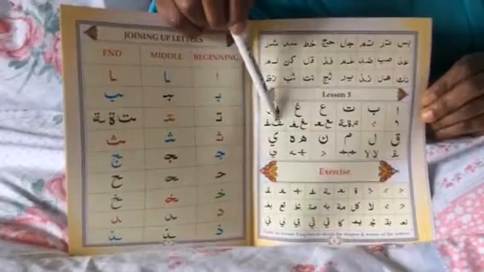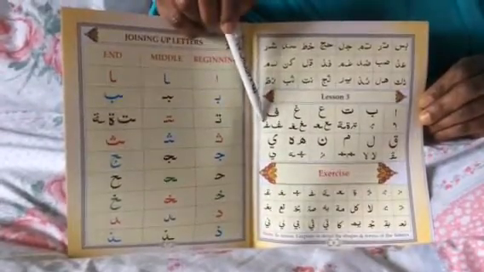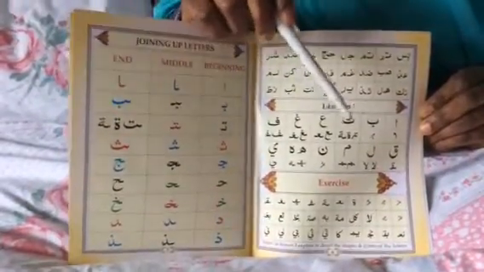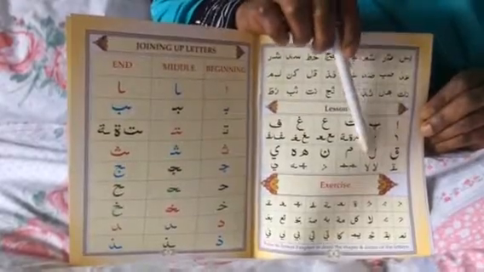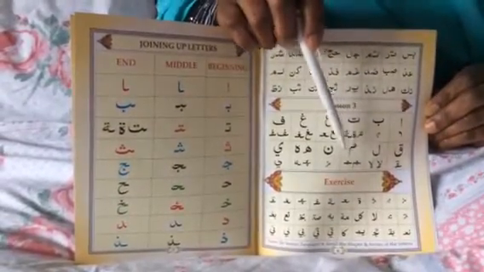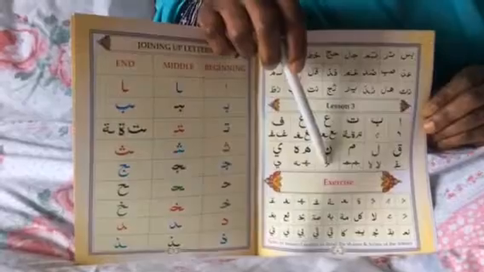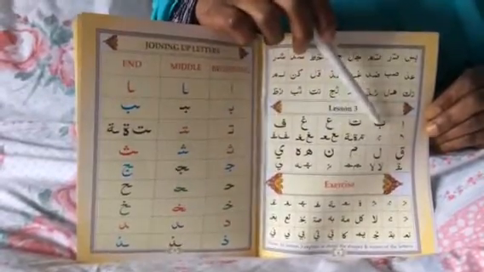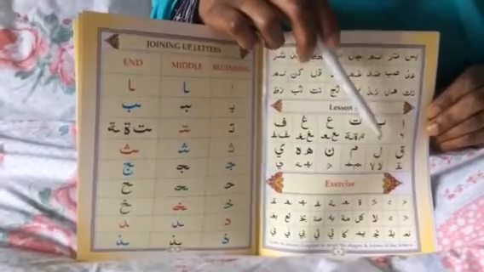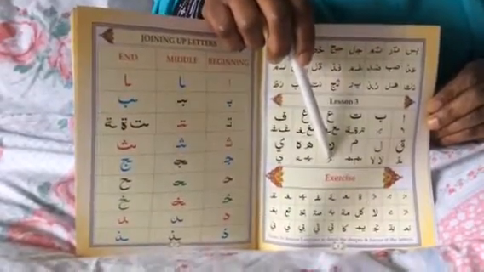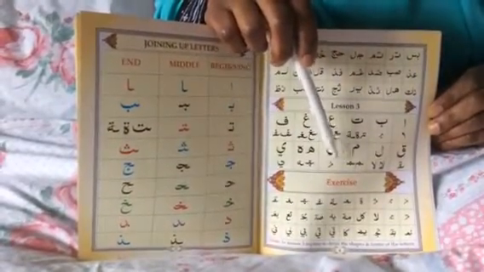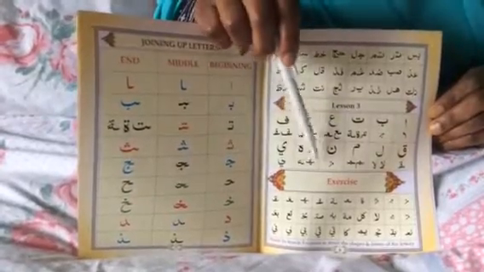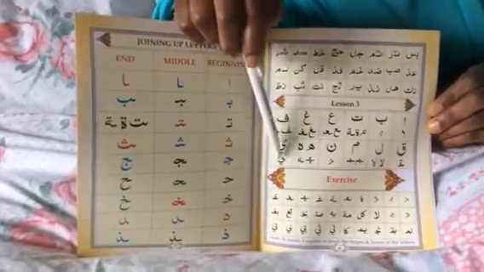Going on, fa, qaf, lam, mim, noon. Look at the noon. It's so similar to ba here, but the difference is the ba has a dot on its bum and the noon has a dot in its tummy. And ha, look at the 2 has, then ya.